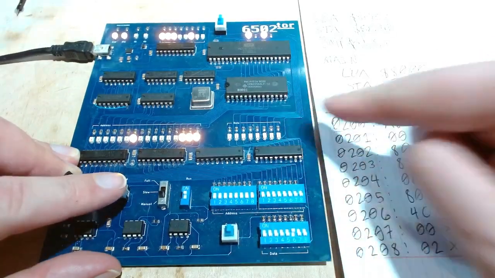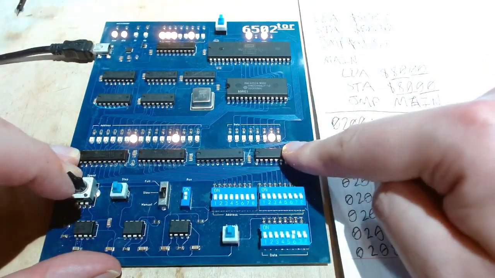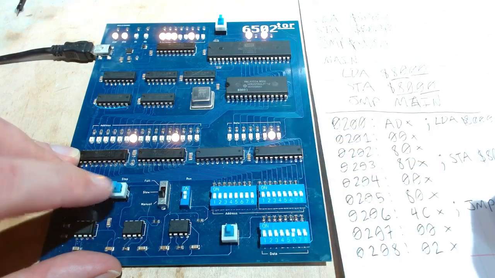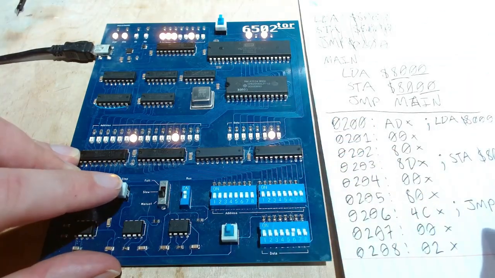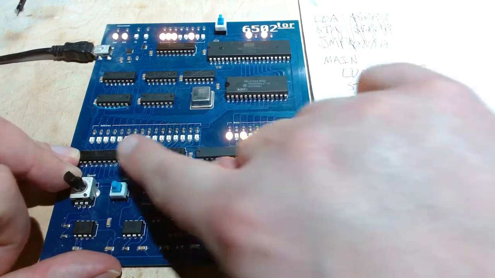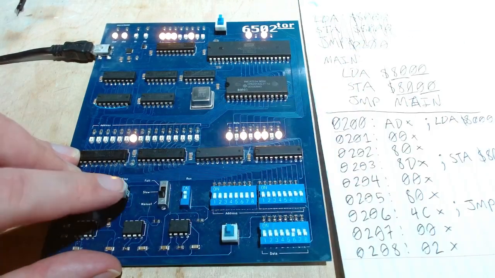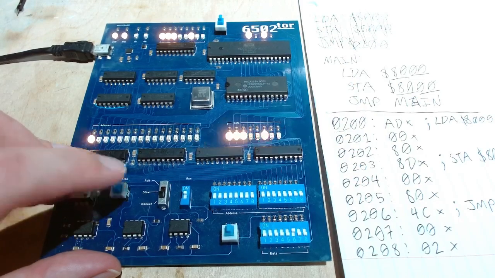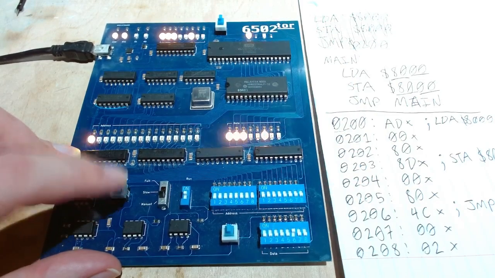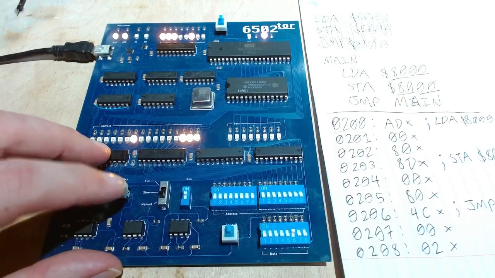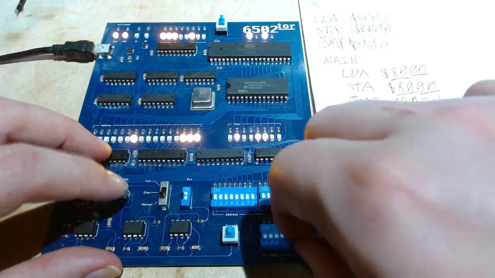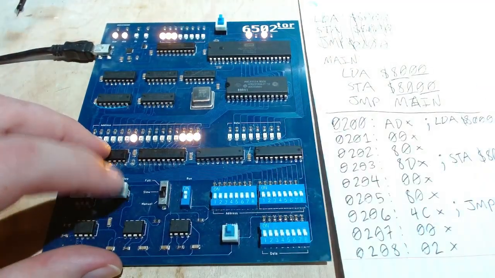There is our 00. There is our 02 as intended, and now it will jump back to that address, 0200. There we go, 0200. Fixed our bug. Beautiful. And as you watch, if I just keep stepping this thing, it's just going to keep doing that loop forever, right?